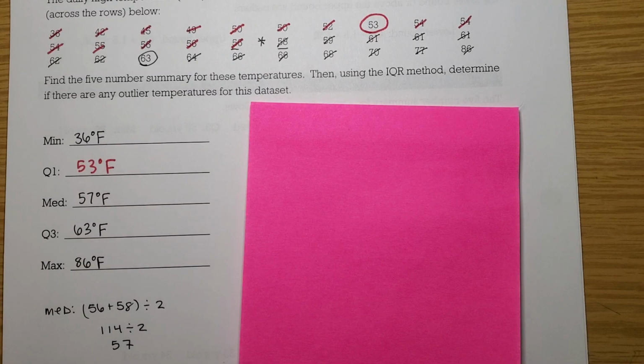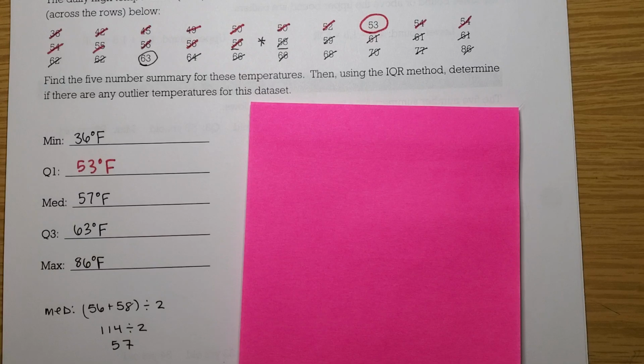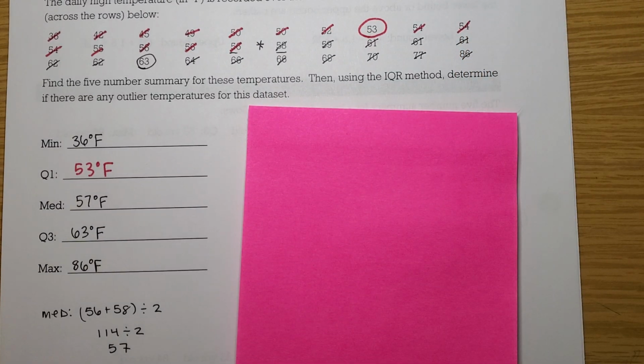All right, so that's how you find your 5-number summary if your median is not a single number, if it's in between numbers. The other thing I want to mention when you're finding a 5-number summary are some quick checks that you can do, sort of like reasonableness checks.